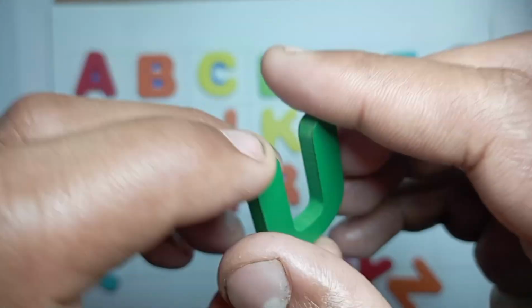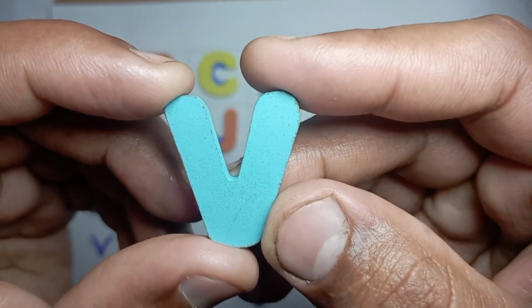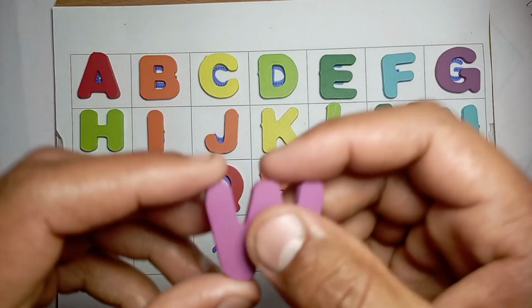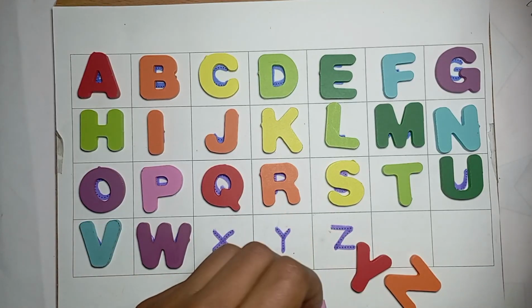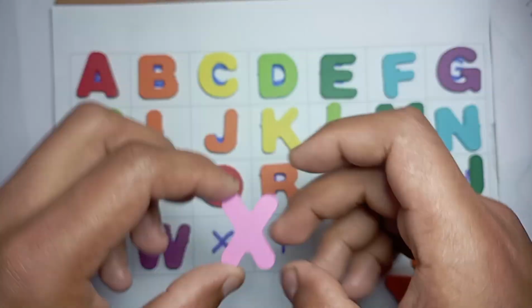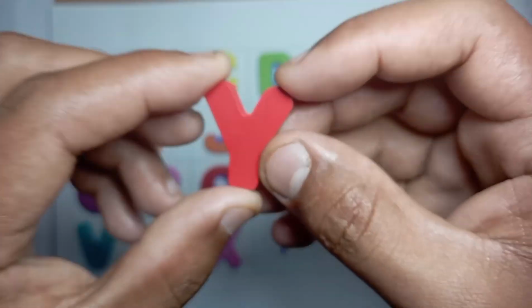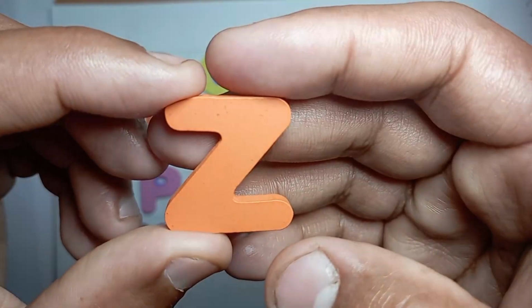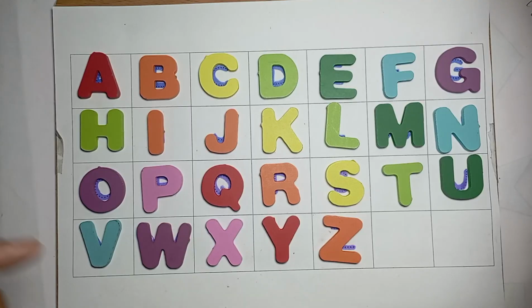U for umbrella. V for van. W for water. X for X-ray. Y for yolk. Z for zebra.